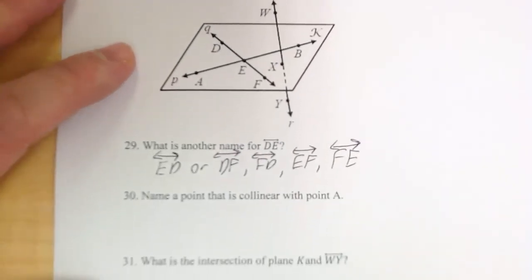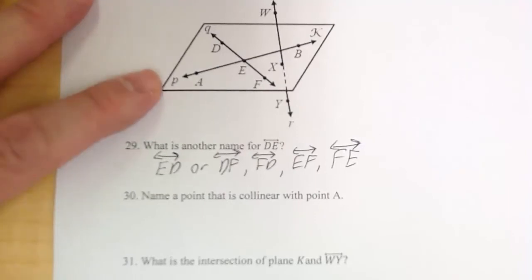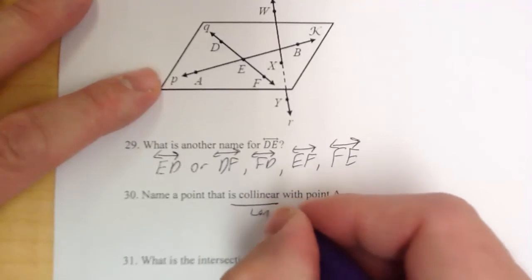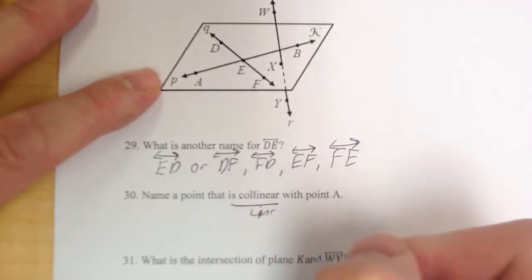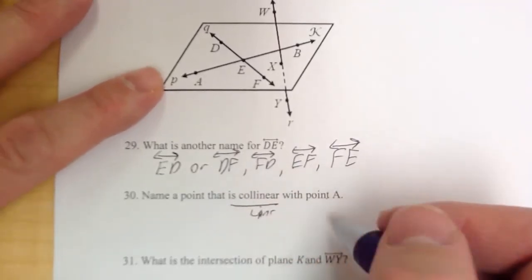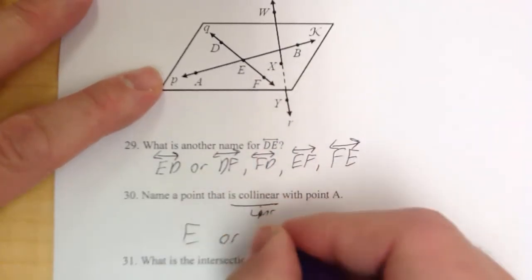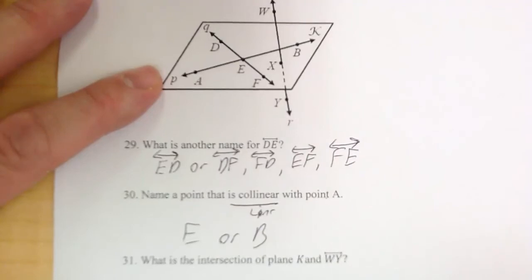Question 30. Name a point that is collinear with point A. So any point that is on the same line as A. So as long as it's on the same line, we're okay. So in this case, we can have point E and point B. Either one of those will be acceptable.